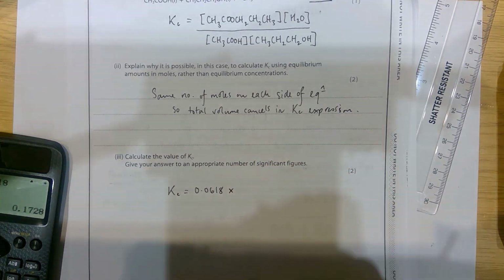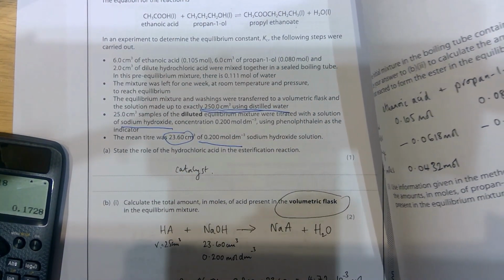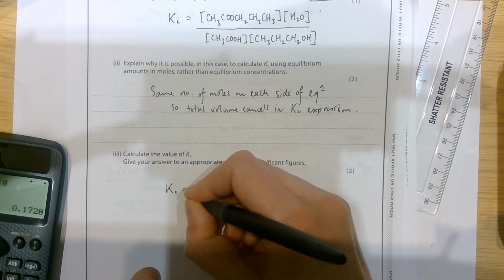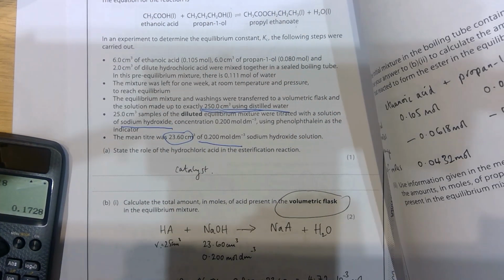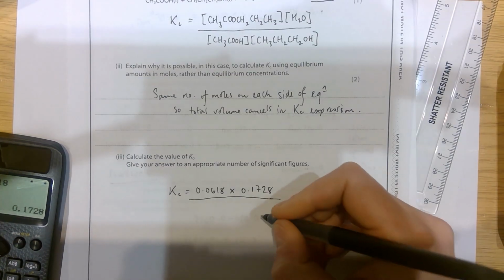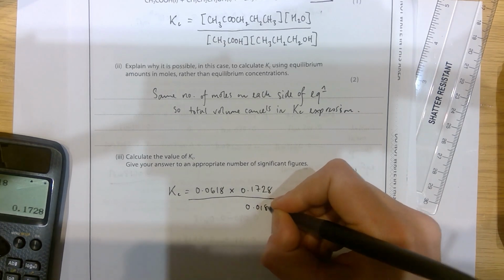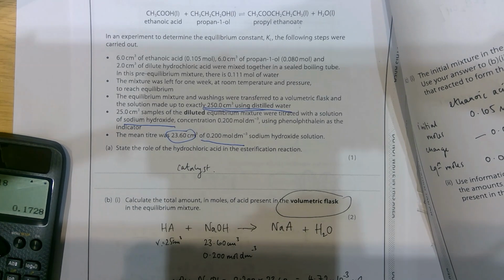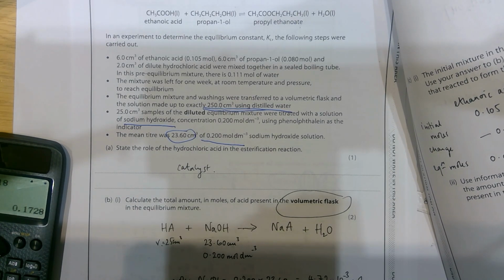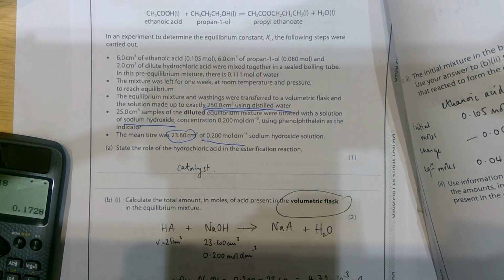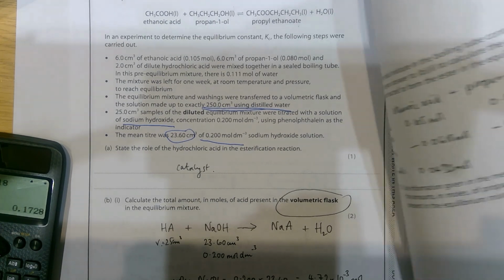Our moles of water is 0.1728, divided by our moles of propan-1-ol, 0.0182, and our moles of acid, which we had a bit earlier, which was 0.0432.